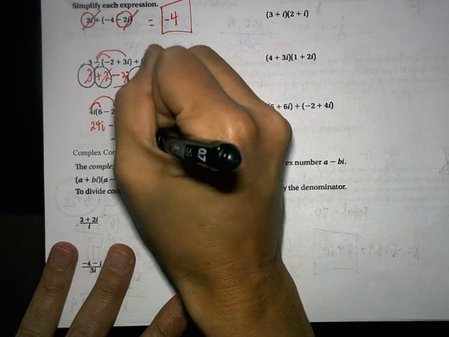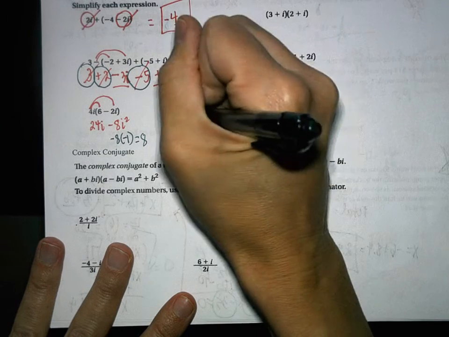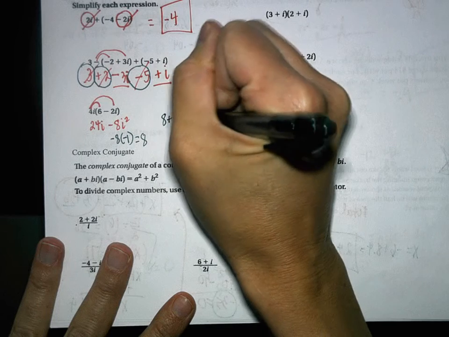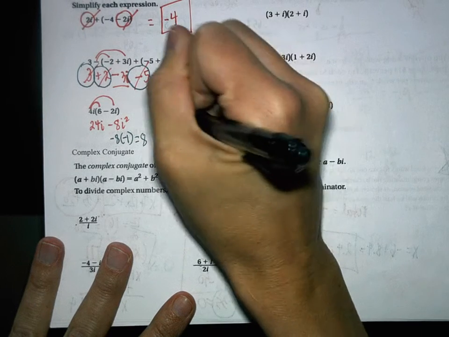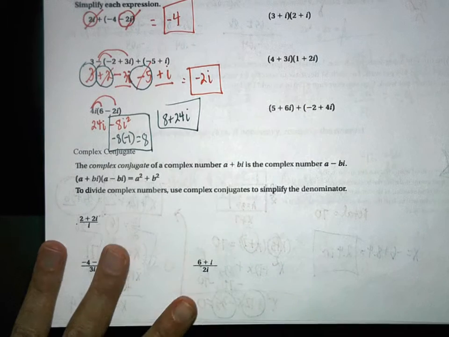Okay, so now I have a plus 8 and a 24i, and we write our real part first. So my answer will be 8 plus 24i, because this part right here simplified to be 8.